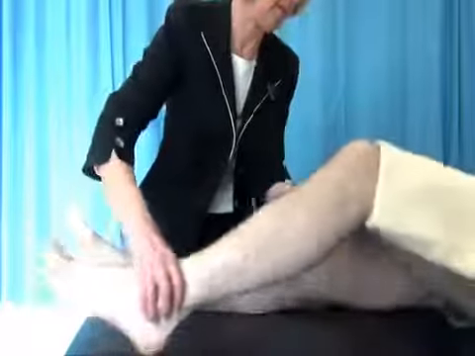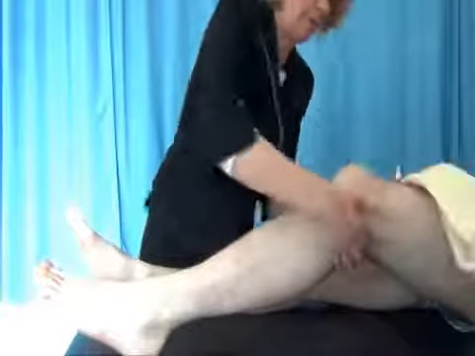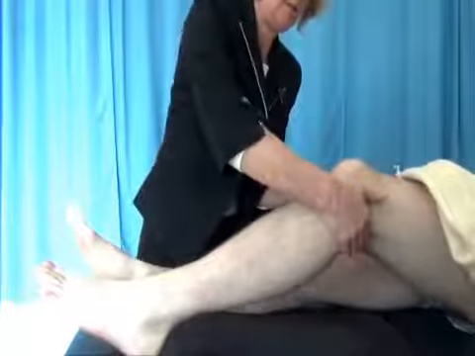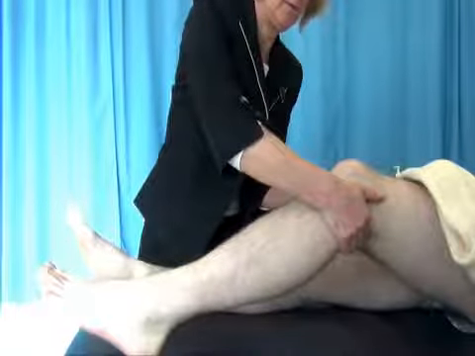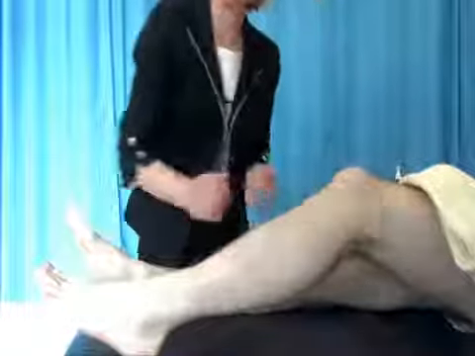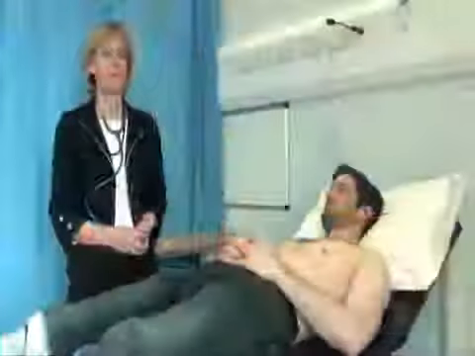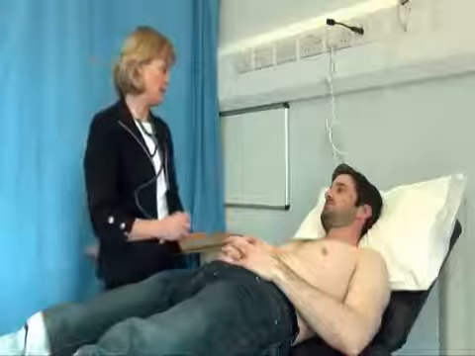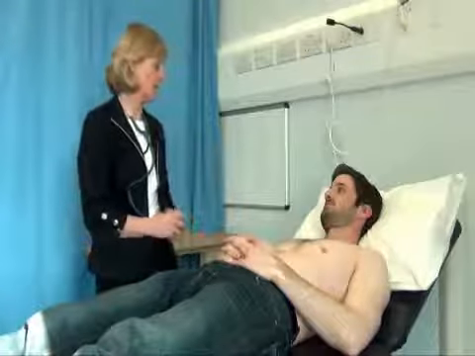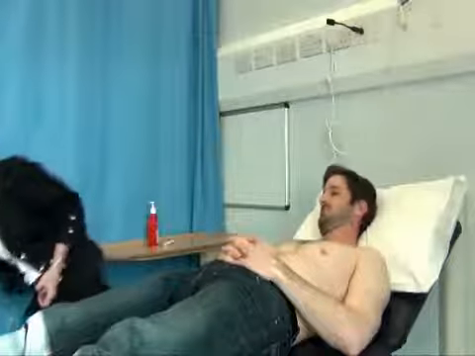If you just bend your legs slightly for me, please, Daniel. And I'm going to check under here for the popliteal pulse. Okay, that's all fine. Put your leg down. And that concludes our physical examination of the cardiovascular system. So thank you very much, Daniel. Thanks. You can get dressed now.